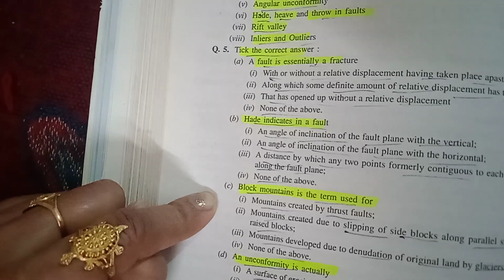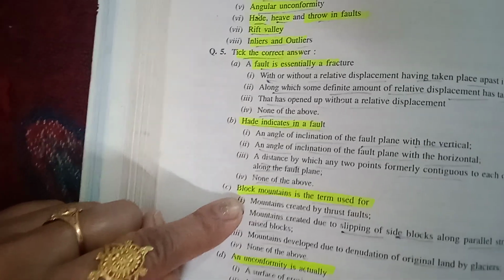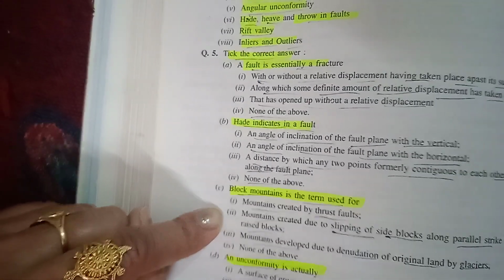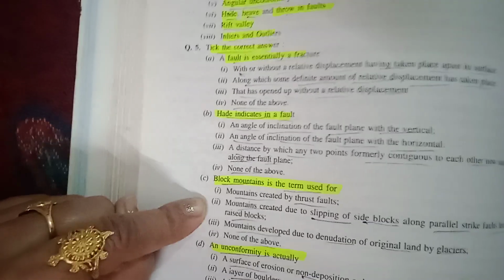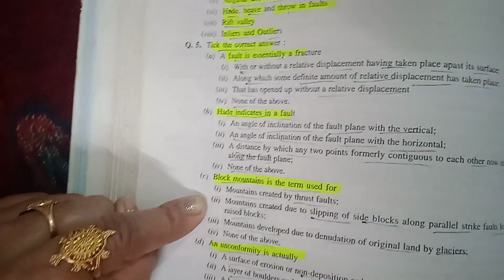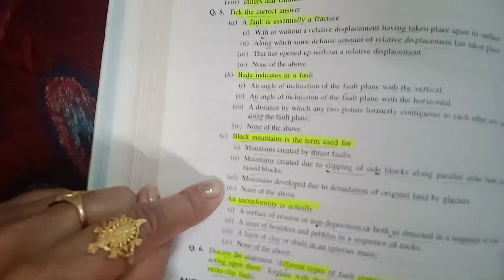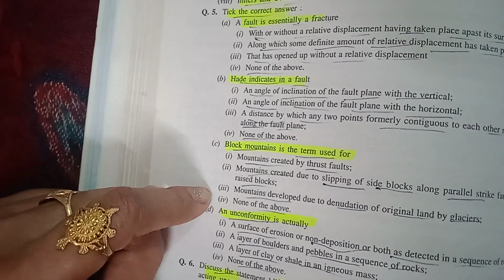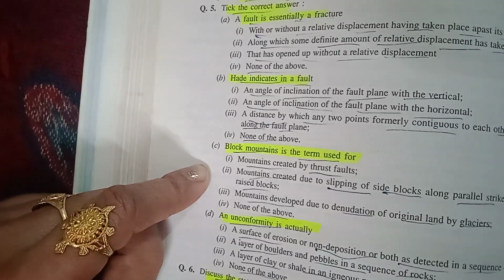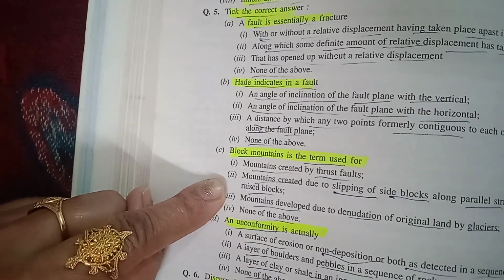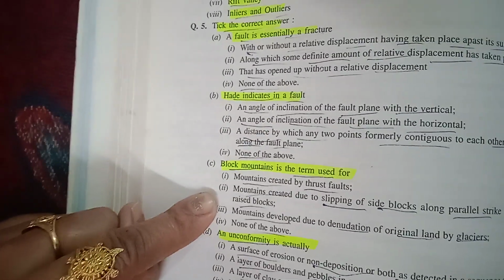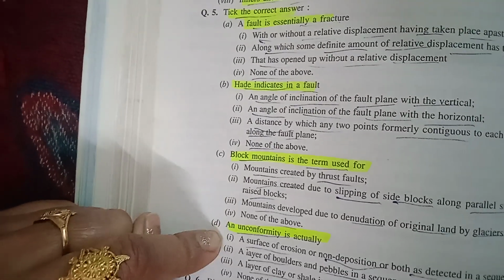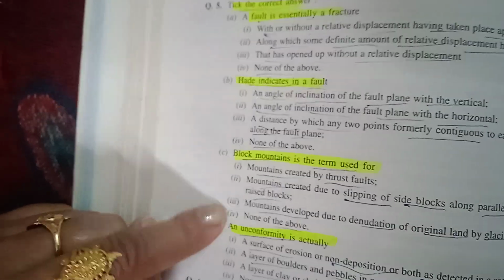Question C. Block mountain is the term used for: first, a mountain created by thrust fault; second, a mountain created due to slipping of side blocks along parallel strike faults leaving behind raised blocks; third, a mountain developed due to denudation of original land by glaciers; fourth, none of the above. So the C answer is the second: a mountain created due to slipping of side blocks along parallel strike faults leaving behind raised blocks.